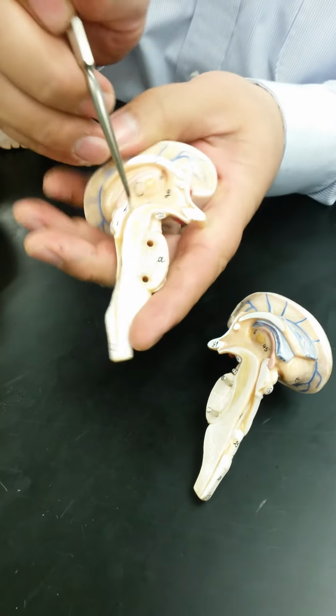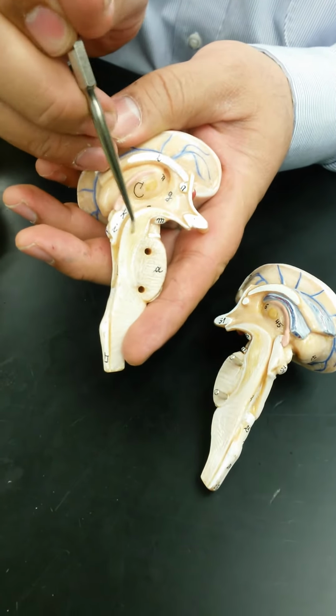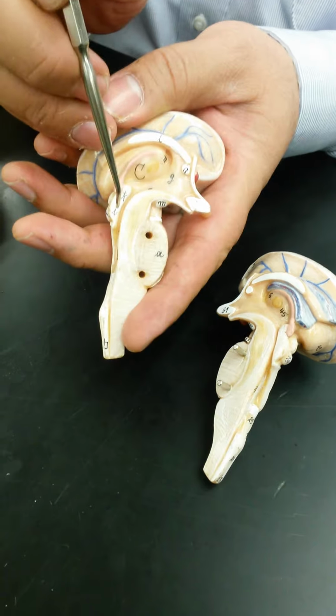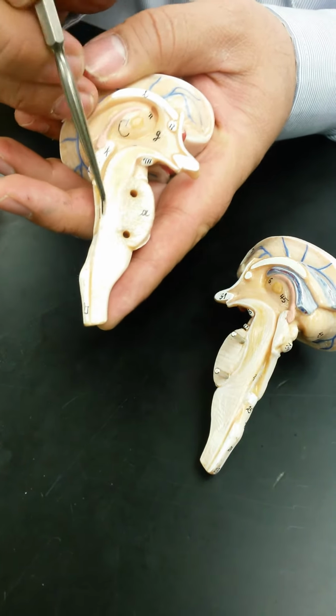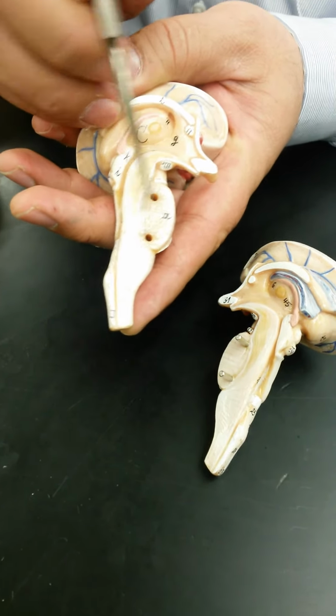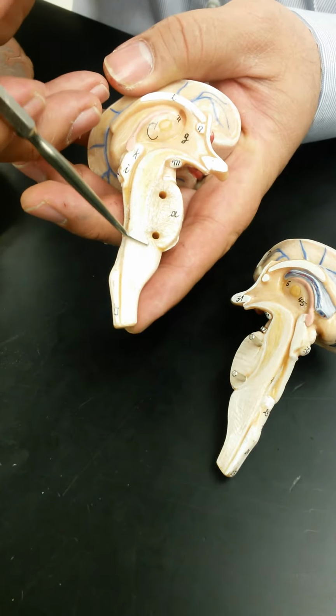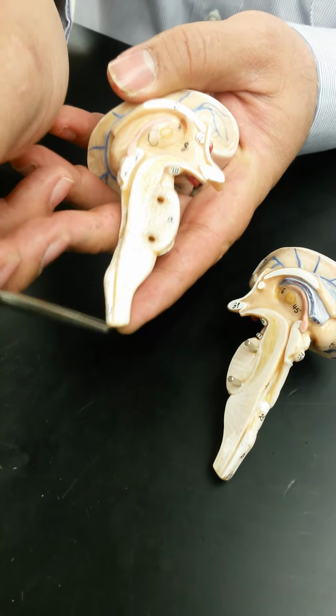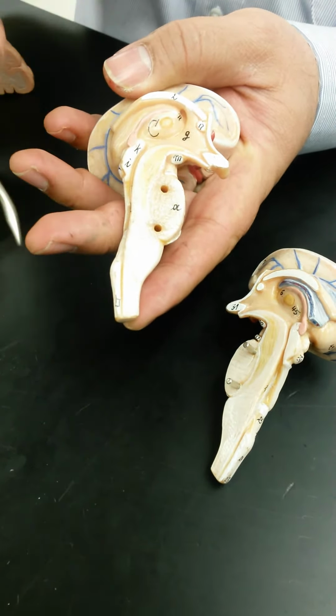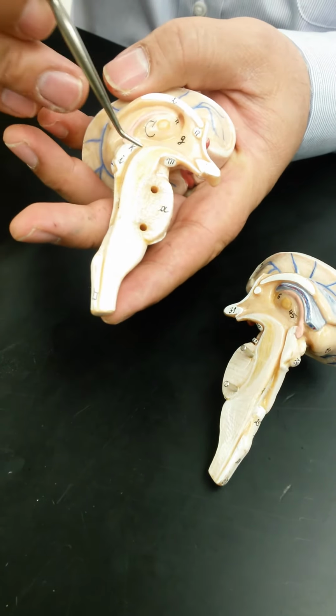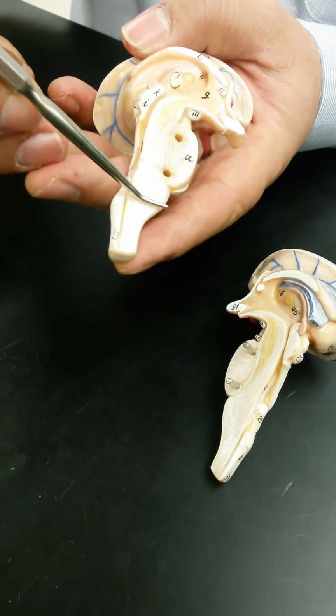So here it is again. This part is the tectum, and this part is the tegmentum. Both together, midbrain. Those 2 parts here are the pons. Okay, those 2 parts are the pons, and the rest here is the medulla, and it's going to start with the spinal cord after that. So this is the brainstem: midbrain, pons, and medulla.